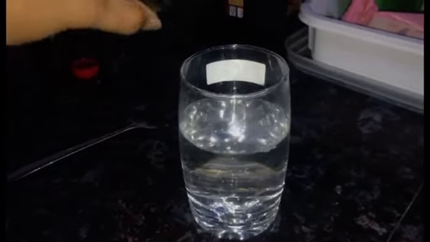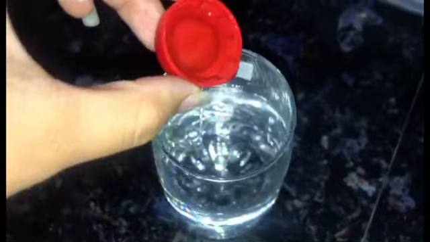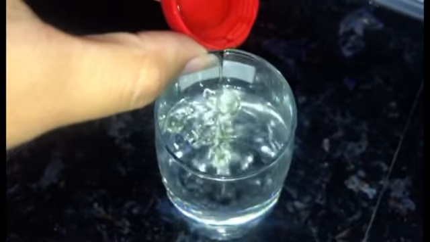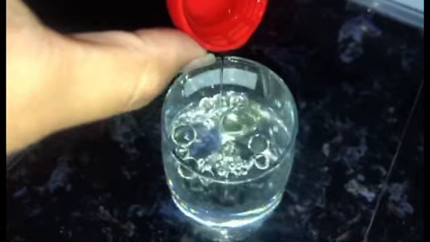Now, let's add some oil. As we add the oil, notice what happens. Oil and water don't blend or mix together. Why? The molecules are simply not compatible.